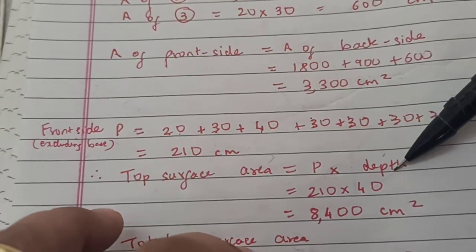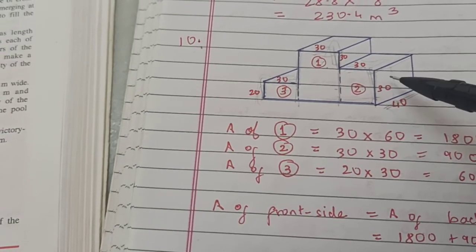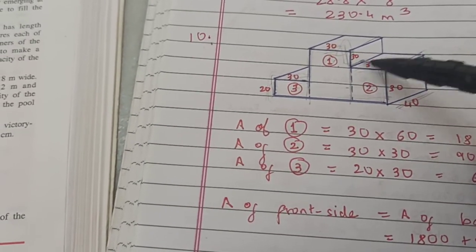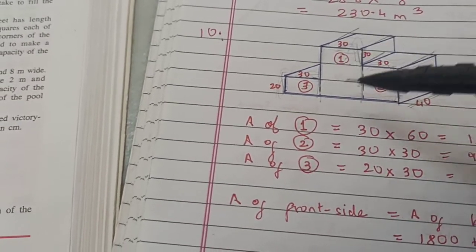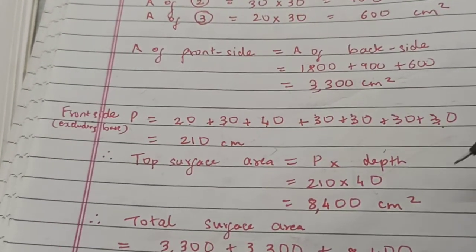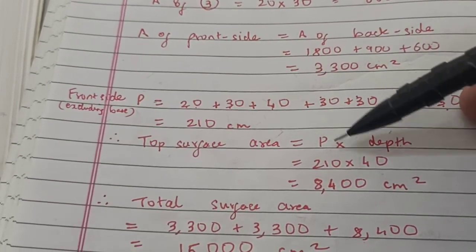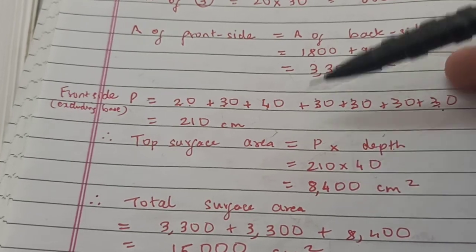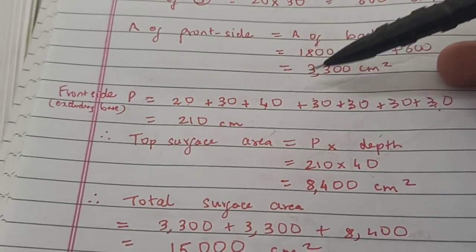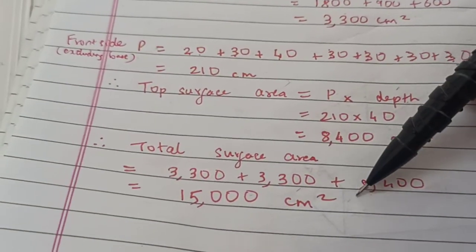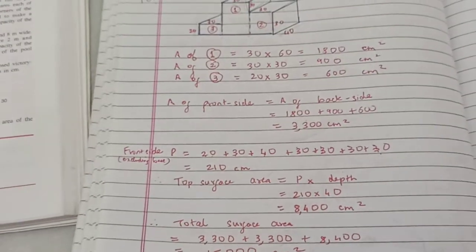And the top and the side surface area totally is the perimeter into the depth, and depth is given as 40 centimeters. See here, it's 40. Of course, it will be 40 everywhere. The depth is always 40. So the total surface area now is this 8400 plus the front side plus the back side. Totally 15,000 centimeters squared is the answer.